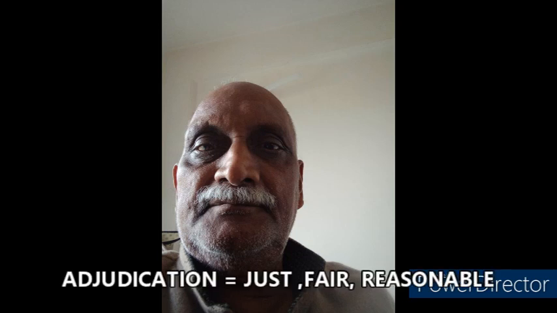The duty of the court is a judge, adjudication. Adjudication means being just and fair. Just, fair and reasonable. These three words, please remember. JFR, like JFK Kennedy, JF Kennedy, similarly JFR. JFR is just, fair and reasonable. Every judgment, every action of the court has to be just, fair and reasonable. If these three tests are applied and it passes, the court is a very good court.